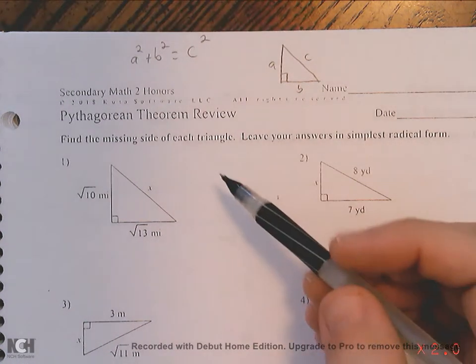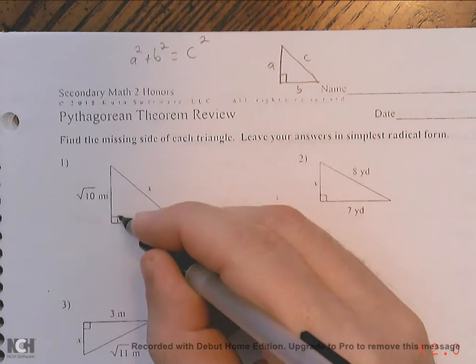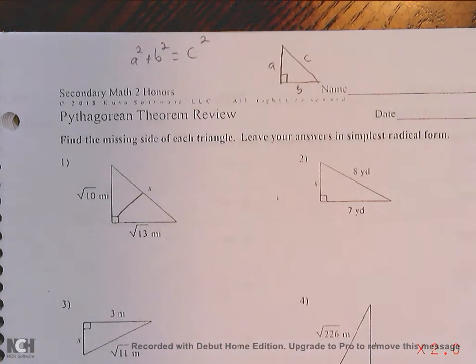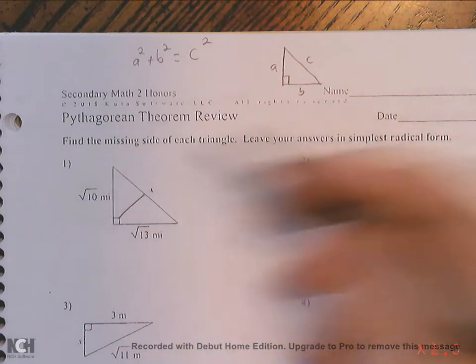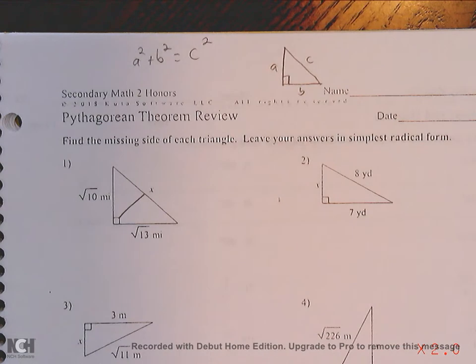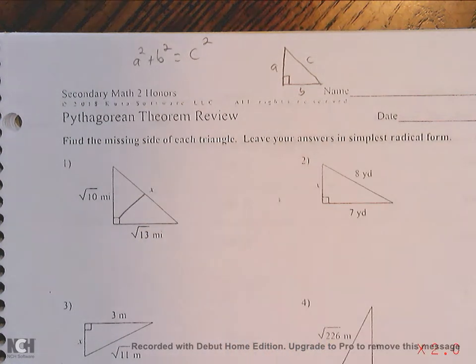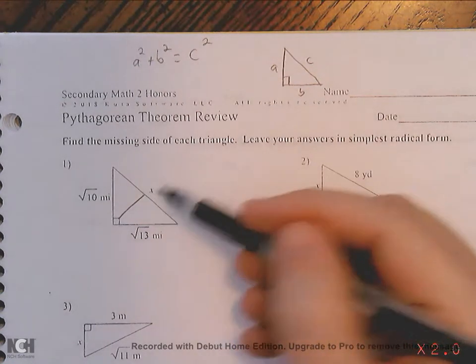First off, to figure out the longest side, remember, it's always that side that is opposite the right angle. The right angle is always going to be the biggest angle in the triangle, because if that's 90 degrees, that means these other two angles have to add up to be 90 degrees. So there's no way that they can be bigger than 90 degrees. And the longest side is always opposite the longest angle. So longest angle is always opposite that right angle. So that means x here would represent C.